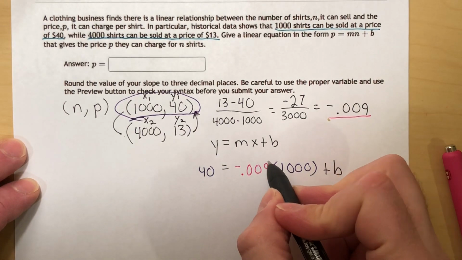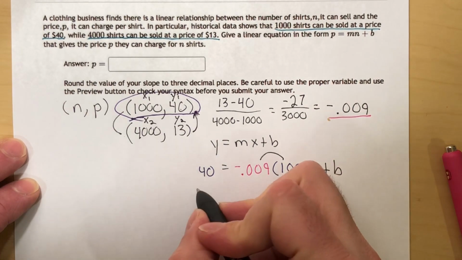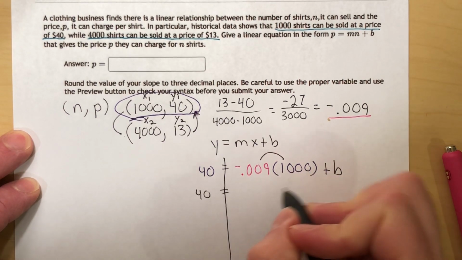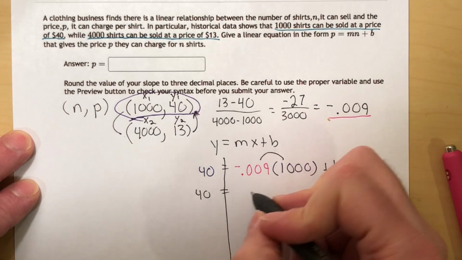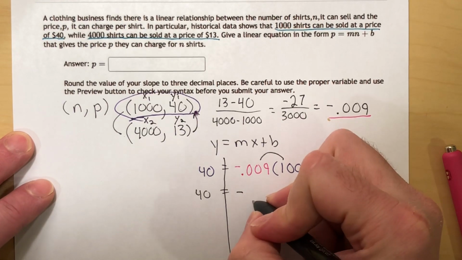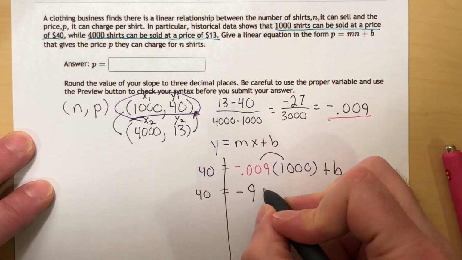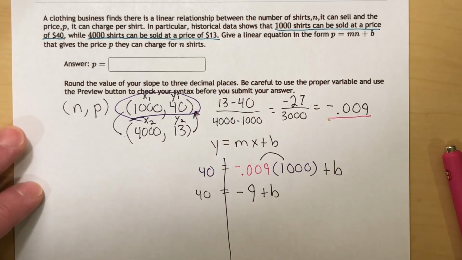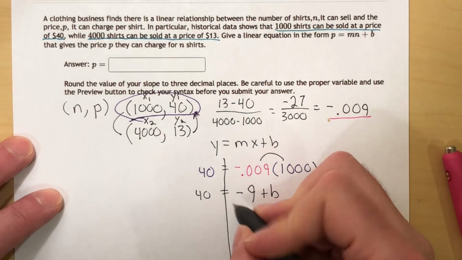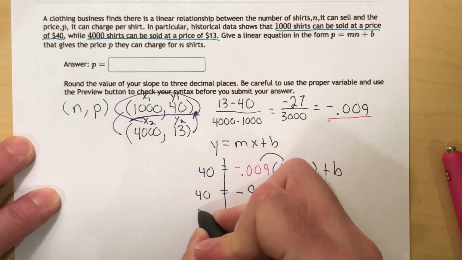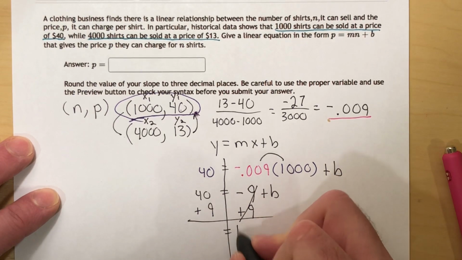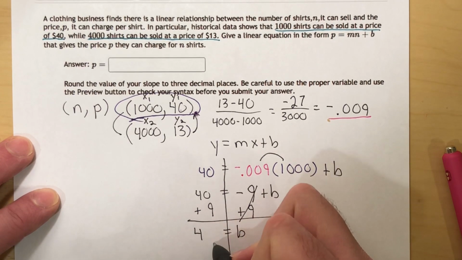Next, we want to multiply the negative 0.009 times 1,000. When we do that, we get a nice whole number, negative 9. So 40 equals negative 9 plus B. Now we want to isolate the B. This is negative, so we'll add 9 to both sides. They cancel out on the right. So B equals 49.